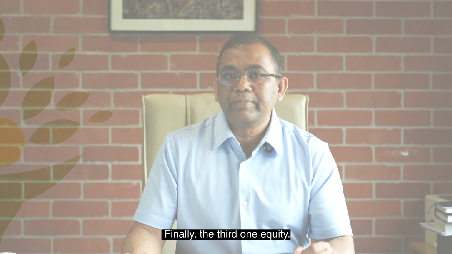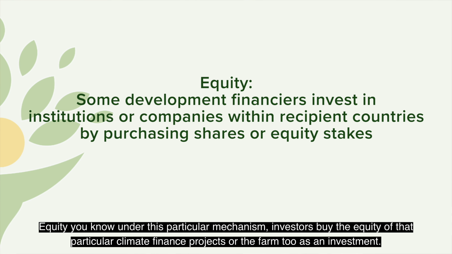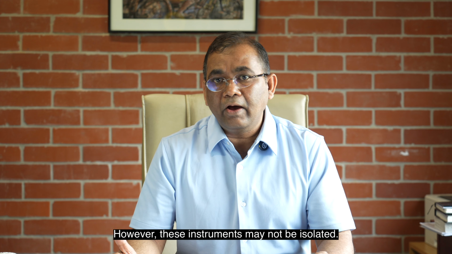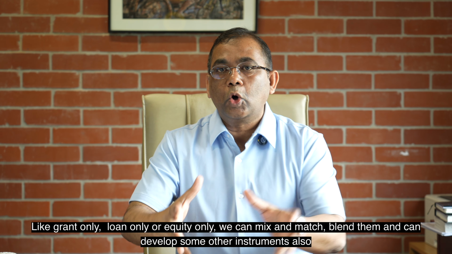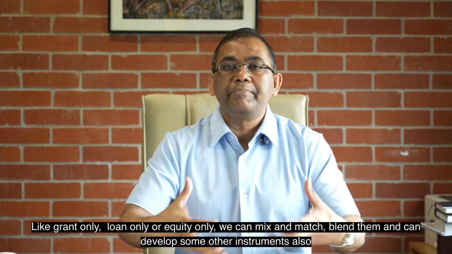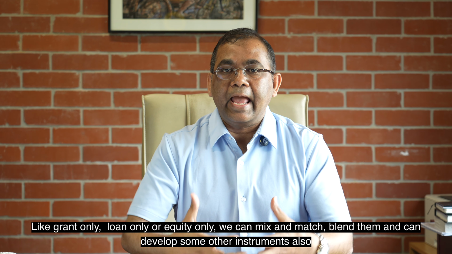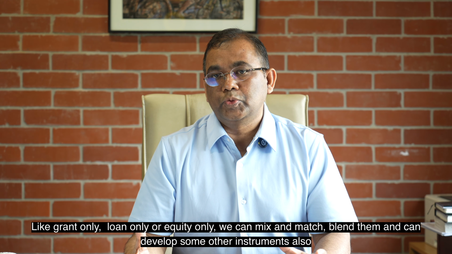Finally, the third one, equity. Under this particular mechanism, investors buy the equity of particular climate finance projects or the firm as an investment. However, these instruments may not be isolated, like grant only, loan only, or equity only. We can mix and match, blend them, and can develop some other instruments also.